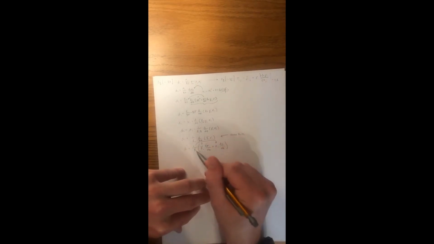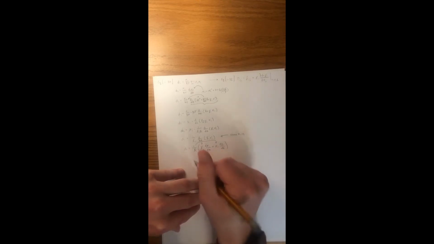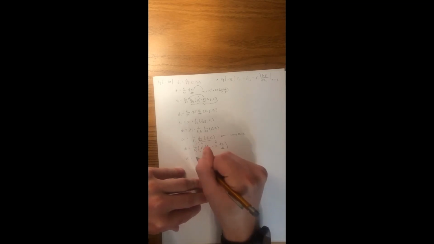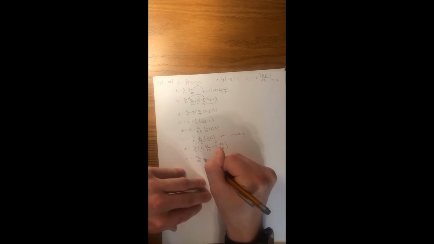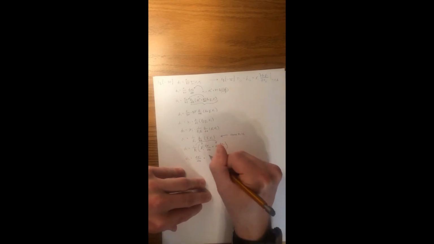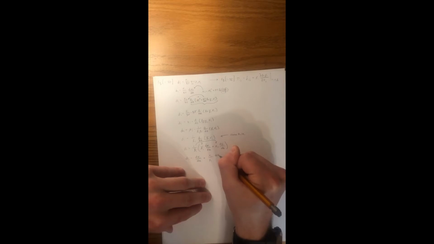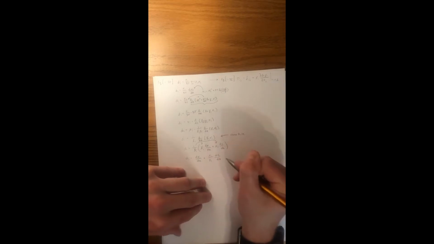What will end up happening is that these two components will cancel out with each other, leaving us with our expression d_i is equal to dx_i over dz plus mole fraction of component i over gamma_i times d gamma_i over dz.